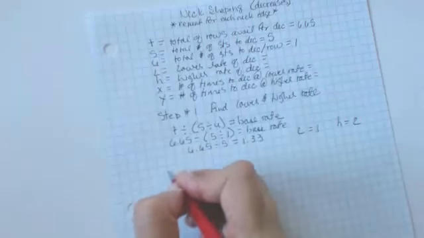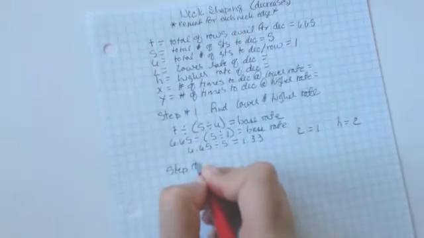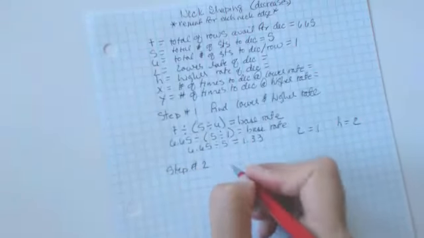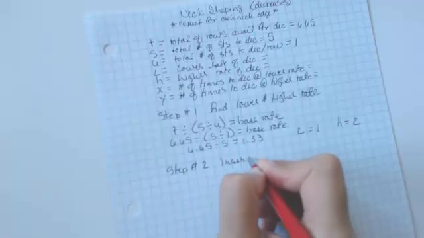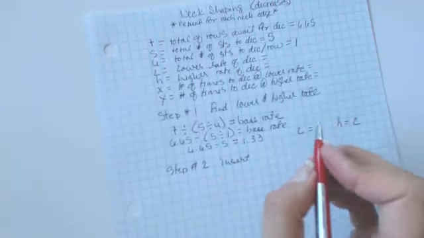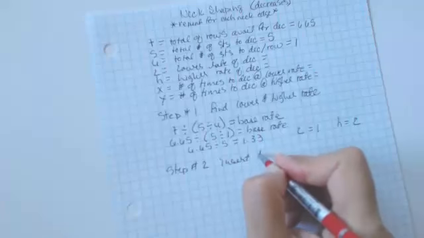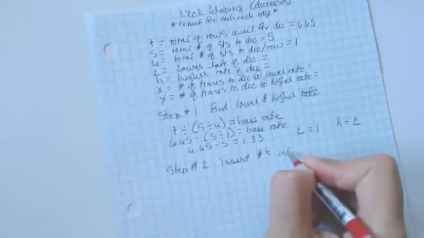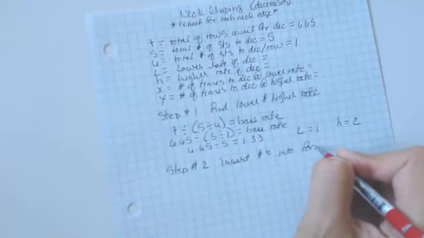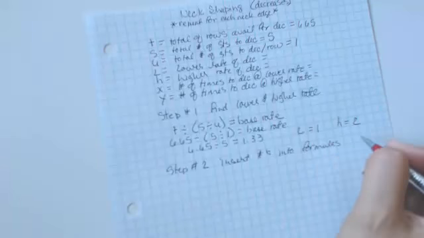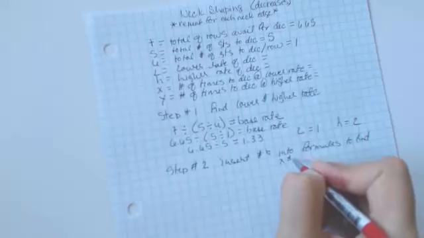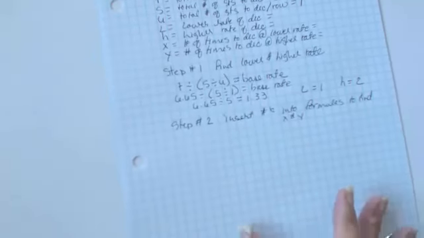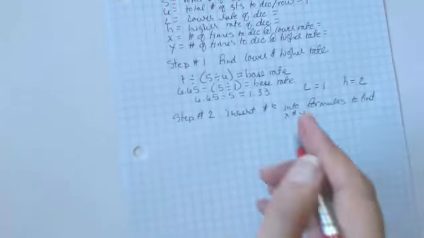All right, step 2. We're going to insert our numbers into our formulas to find X and Y. All right, so let's write our formulas down.